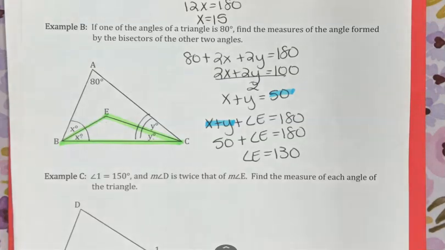So this one is a little different. It's a little tricky because when you see the x and y, you might initially think that this is a system, but this one just uses some magic instead of solving a system.